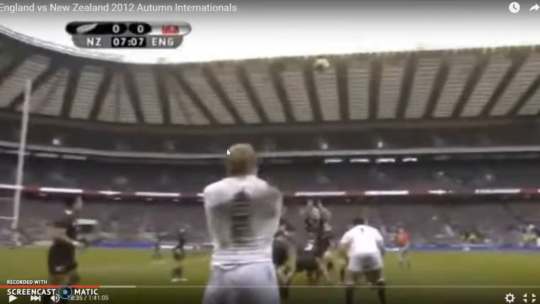Here, the two teams, packs of forwards, are lined up at equal distance apart. The hooker in the middle throws the ball down the middle. This gives both teams a chance to compete for the ball in the air. They don't have to jump, or they can jump.